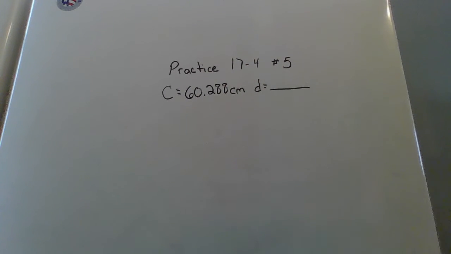Okay, here is practice 17-4 again but number 5. This is very similar to number 6. However, it's asking for the diameter instead of the radius. So I thought I would go over this one as well.